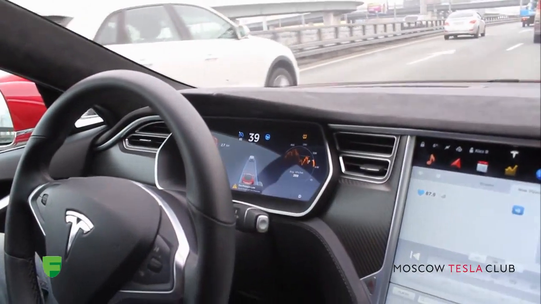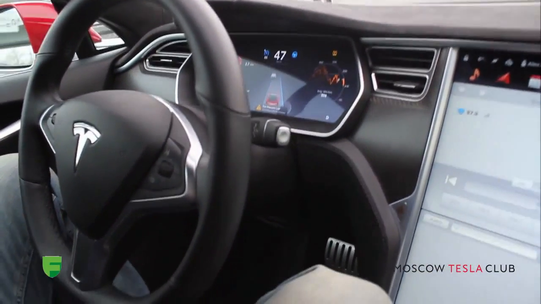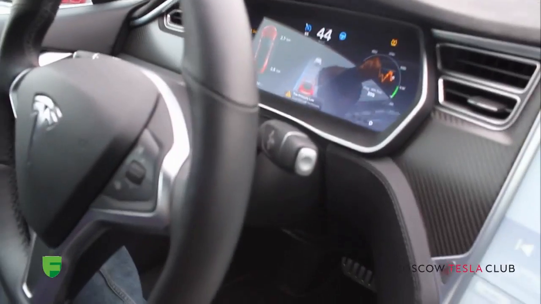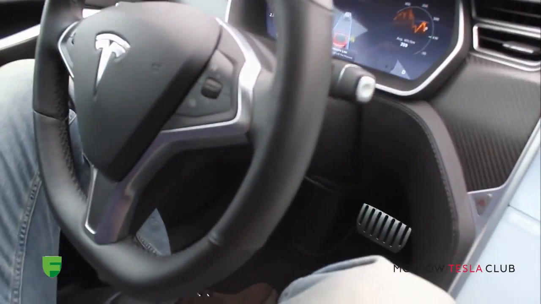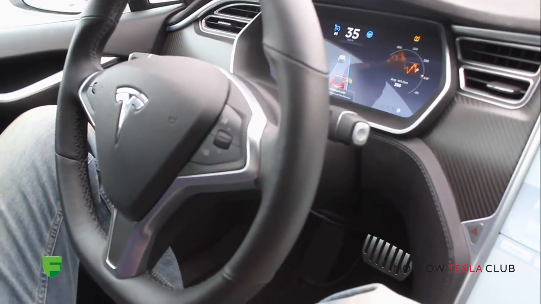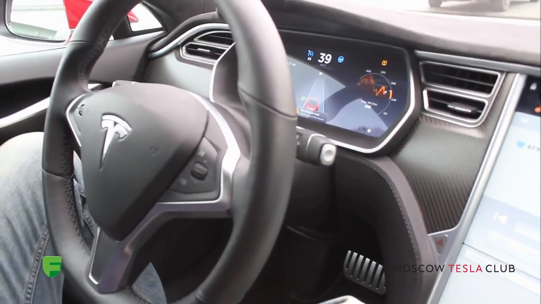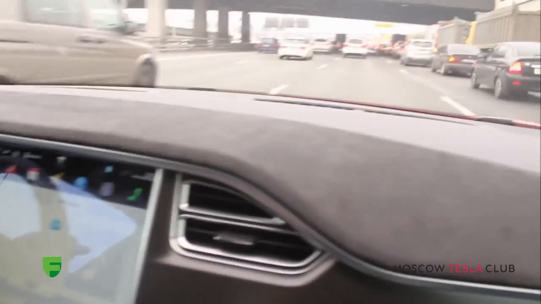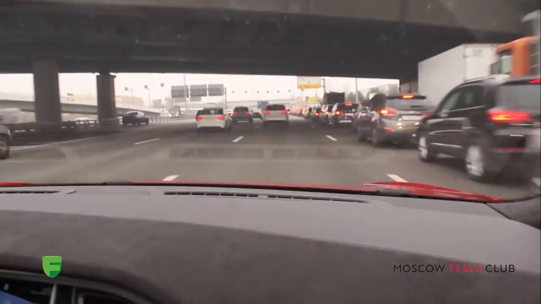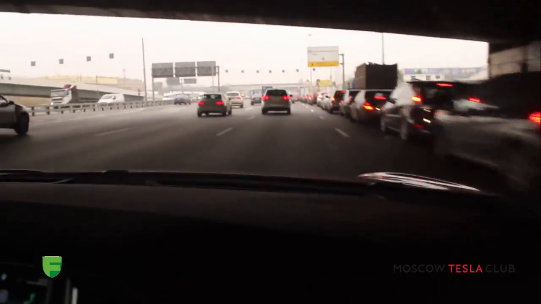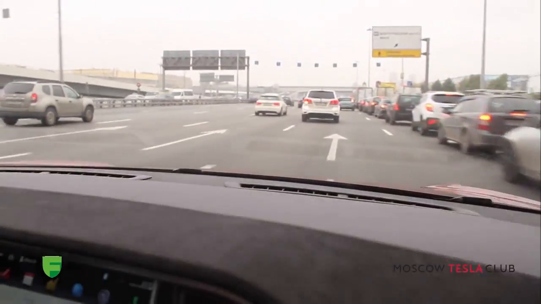The main thing is... yes, we see now as the vehicle in front changes lanes, and Tesla accelerates. There is an obstacle and Tesla slows down. Oh, now we're having non-standard situation. No, Tesla ignored it. As before, we're following road markings.